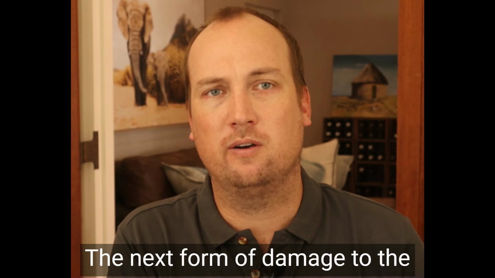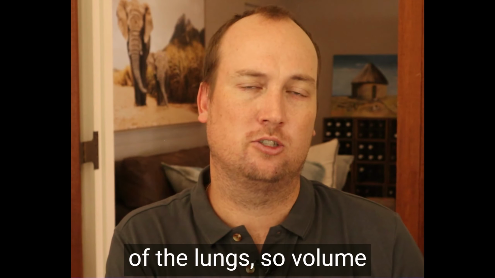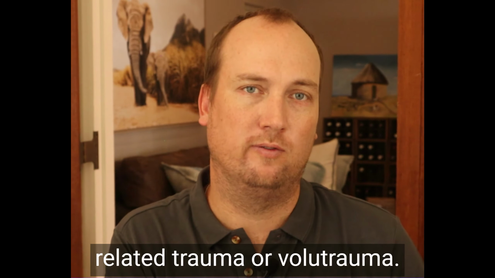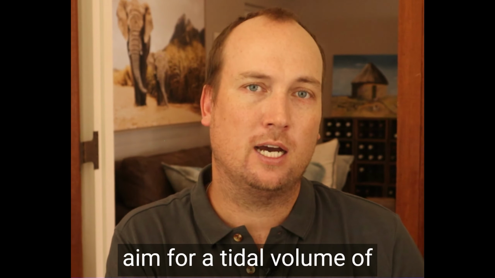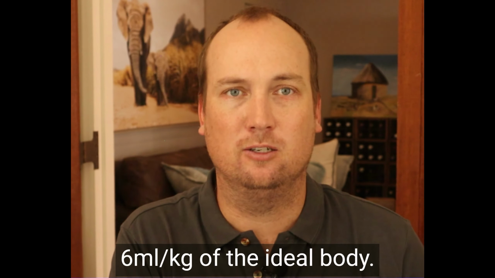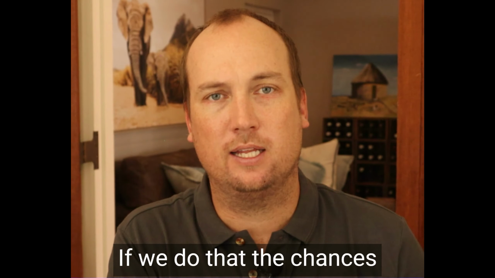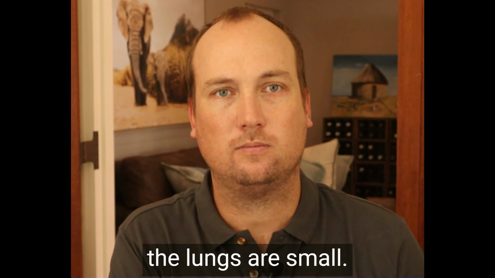The next form of damage to the lungs can be overexpansion of the lungs, so volume-related trauma or volutrauma. And here the ideal is to aim for a tidal volume of 6 mils per kilogram of the ideal body weight. And if we do that, the chances of volume trauma to the lungs are small.